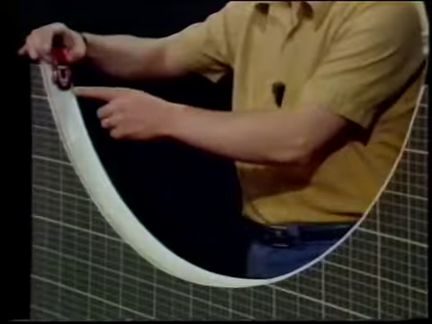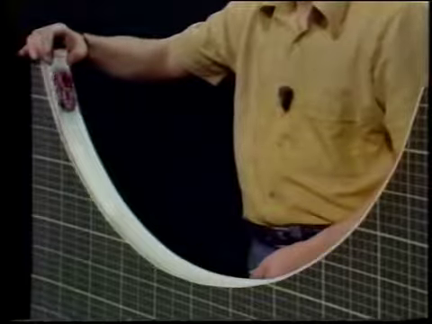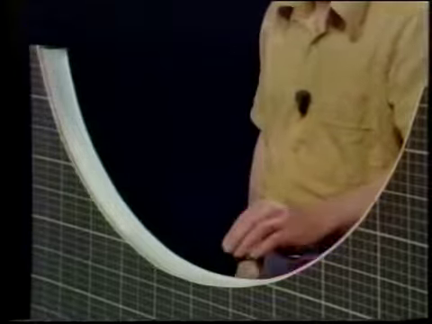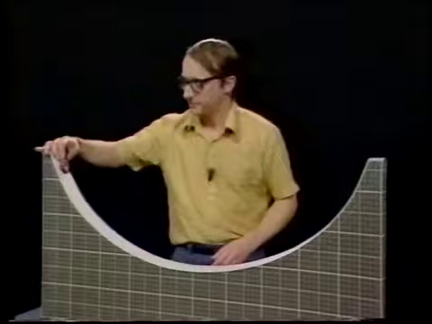On the way down, the kinetic energy will increase as the potential energy decreases. Now, at the bottom, the potential energy is a minimum, and so that's where the kinetic energy will have its maximum value. And on the way up, of course, the kinetic energy will decrease as the potential energy increases.